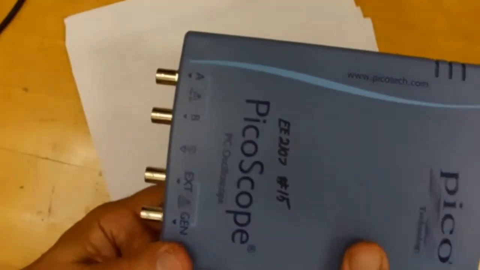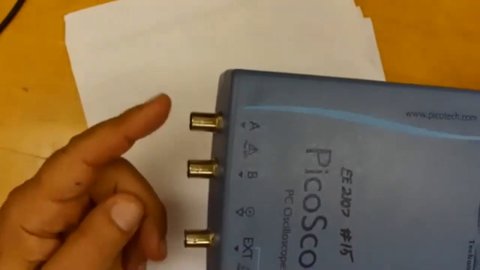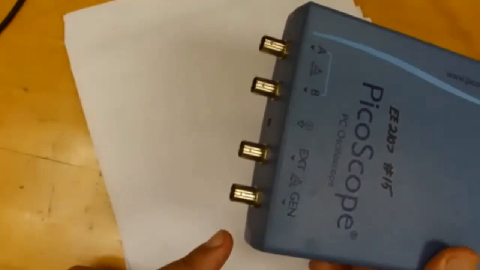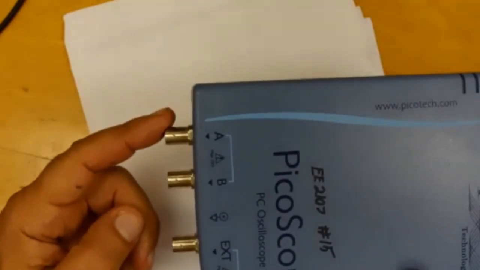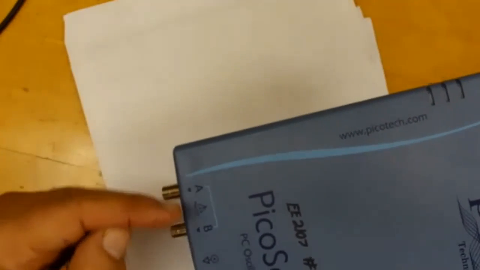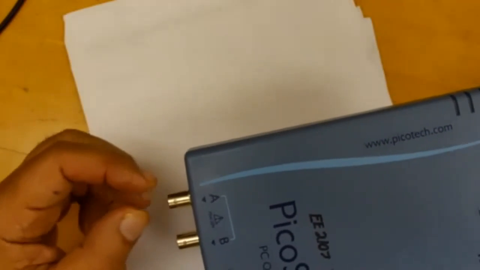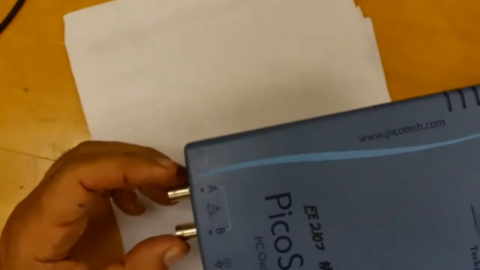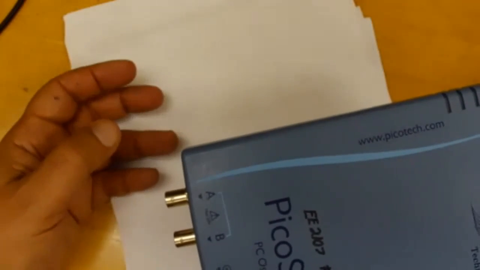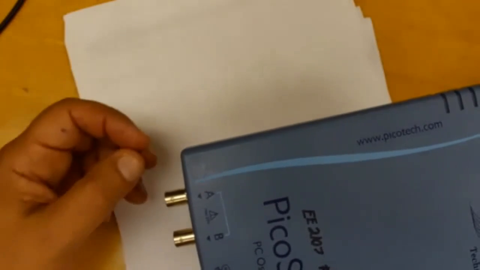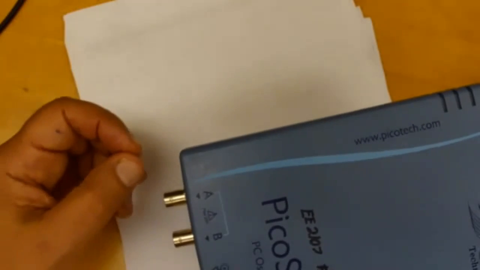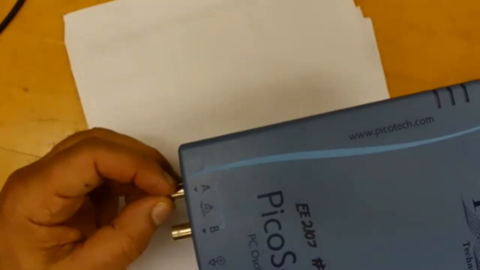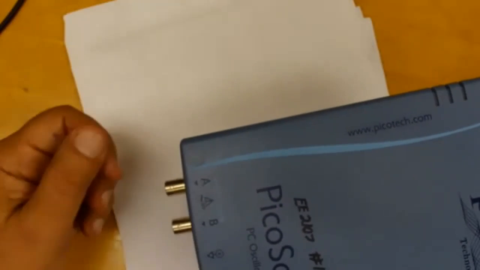And what about here in the front? In the front, you will see you have four plugs here. The first and the second are A, B. It means this is channel A and this is channel B. So you've got a two channel oscilloscope. What does each channel mean? It means you can watch two signals at the same time. Each signal will be supplied to the A and B channel.